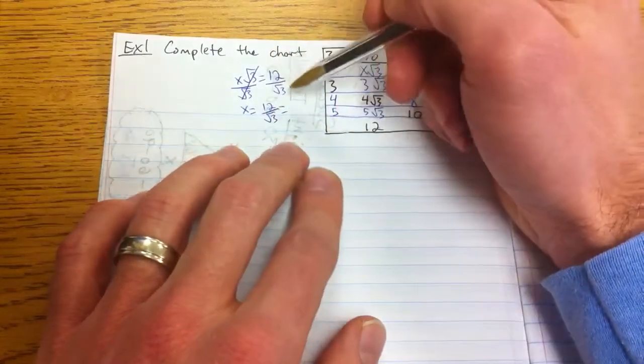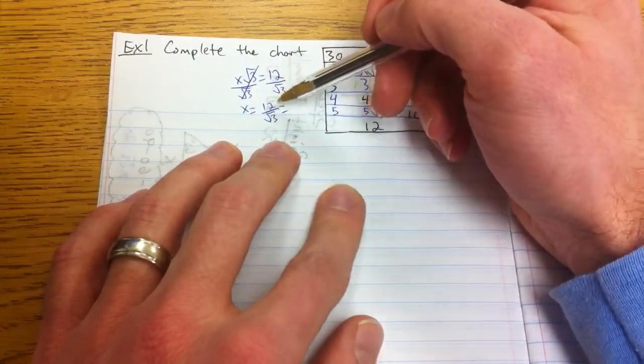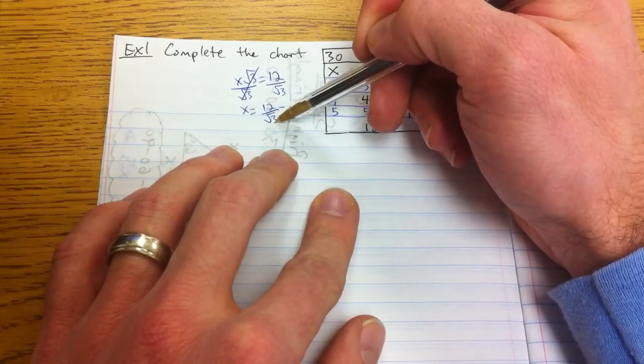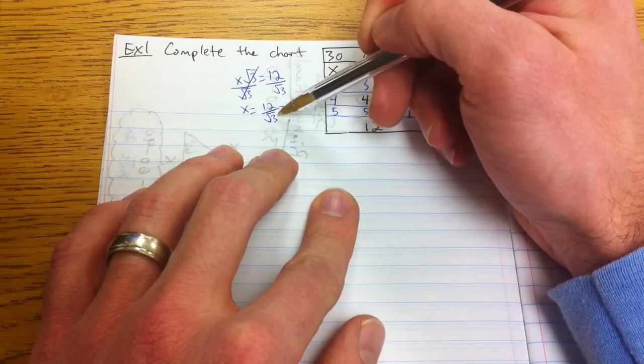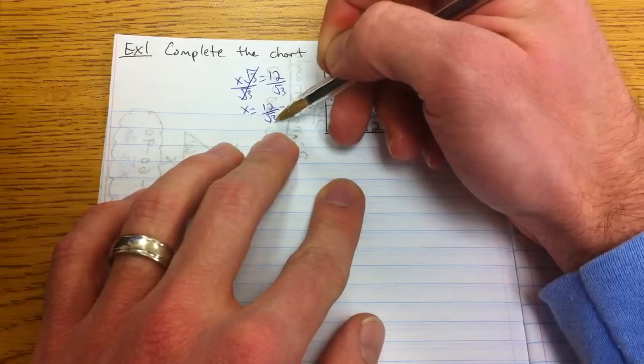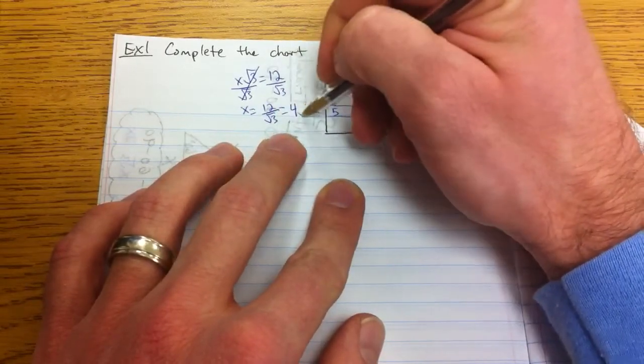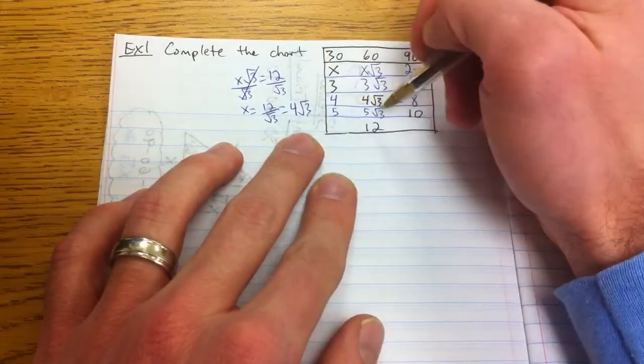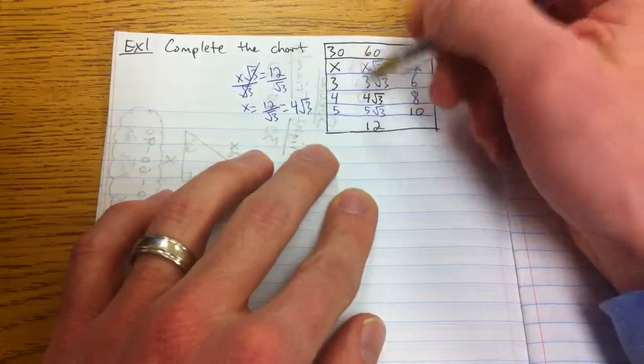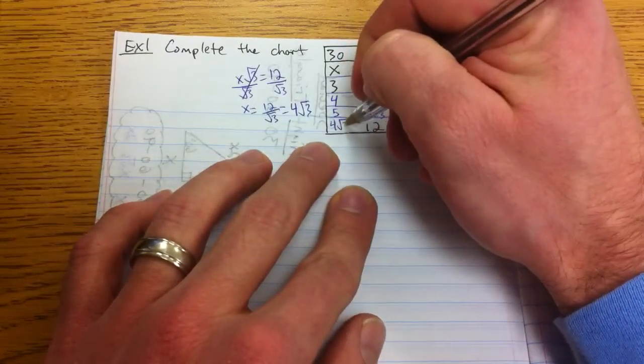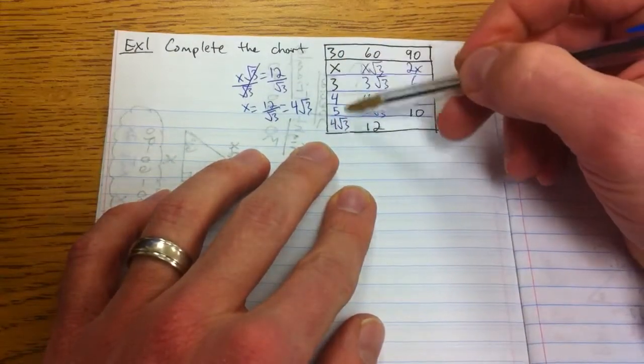Remember, if I divide by a radical, what I'm doing is dividing by the number inside the radical sign and then putting that radical 3 with it. So 12 divided by 3 is 4, and put the radical 3 with it, so I get 4 radical 3. That's the side across from 30. So 4 radical 3 goes there, and that's the value of x.